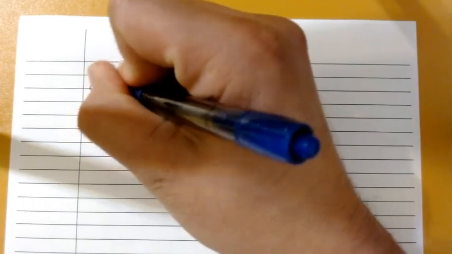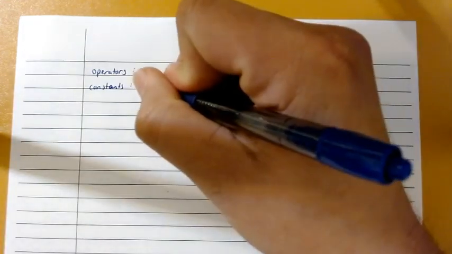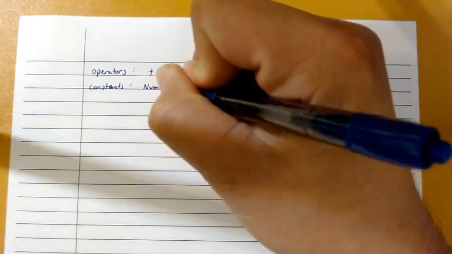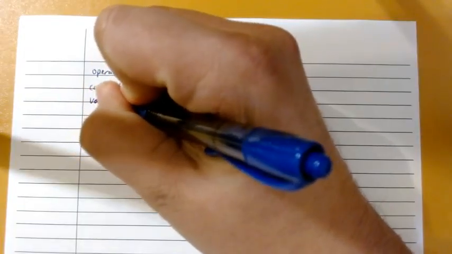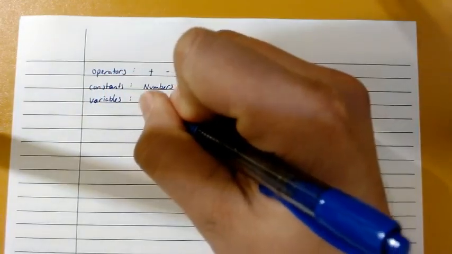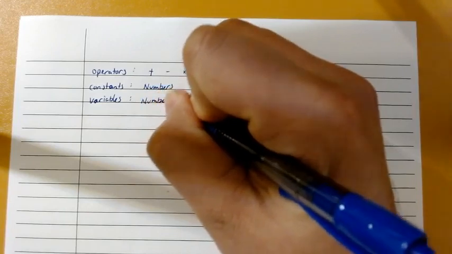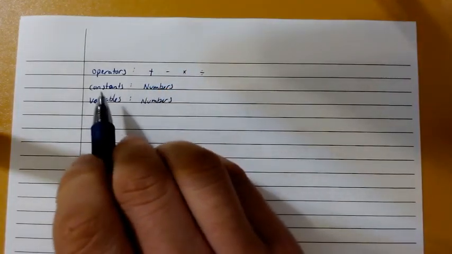Okay? Aside from operators, we're going to be looking at constants. And constants are, well, they're numbers. And we're also going to be looking at variables, which are numbers. You say, well, wait a minute, they're the same thing, they're both numbers? Well, they are, but there's an important distinction.